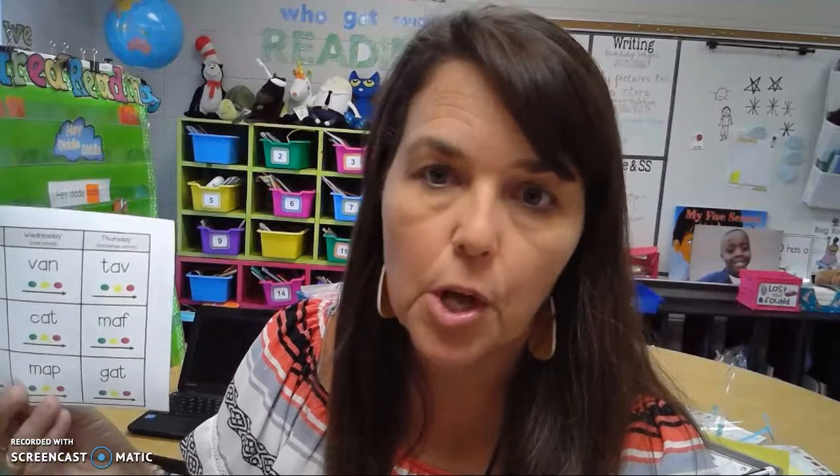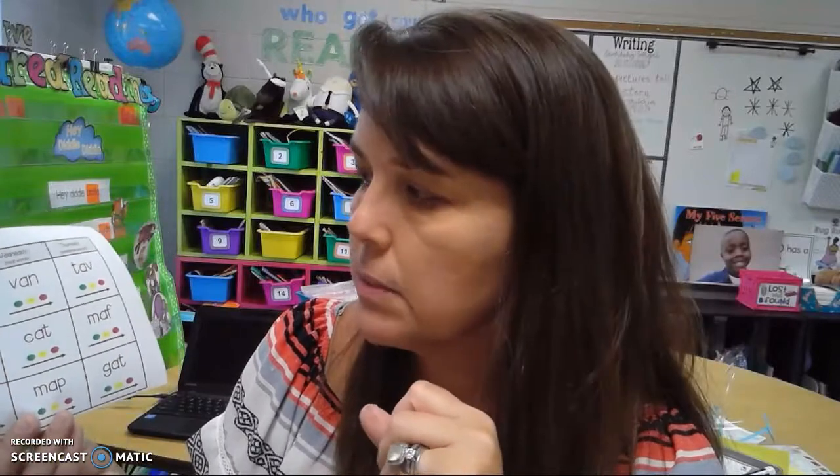Then as we assess them on Friday or the beginning of the week, we'll send a new list home if it's something that's super easy and they're ready to move on to the next list. It's something that will go throughout the year, and we'll keep track of it on the Home and School Connection sheet that was in the folder.